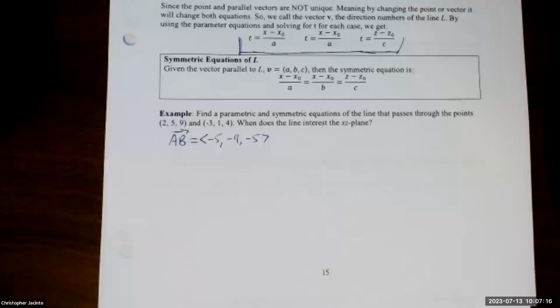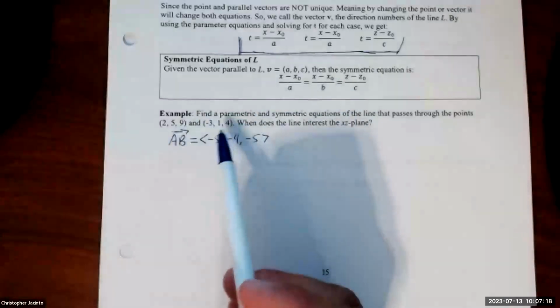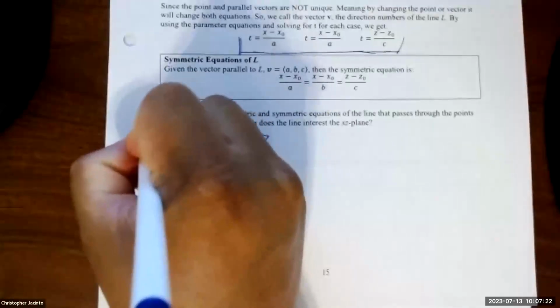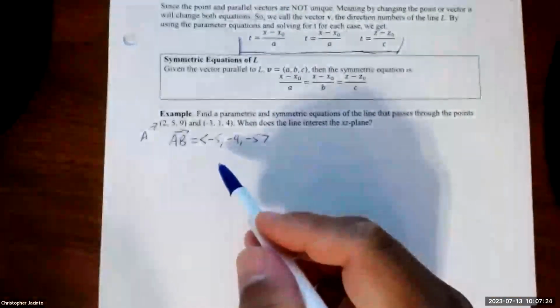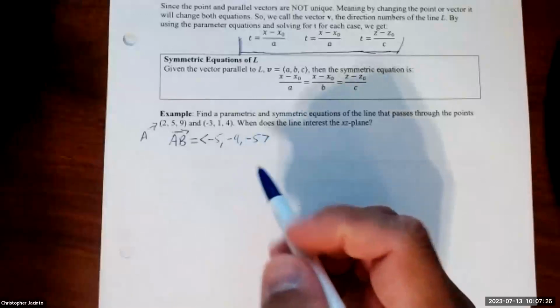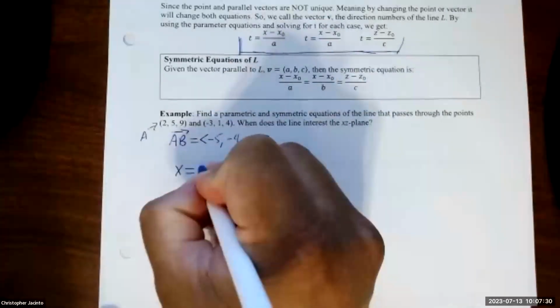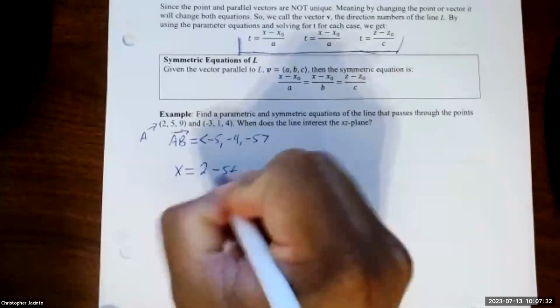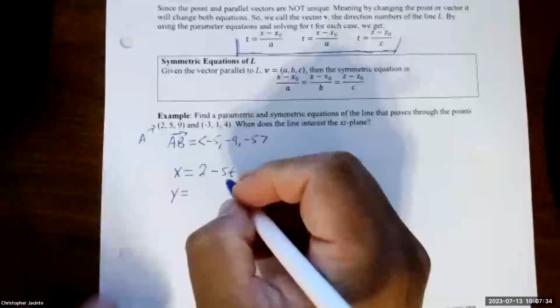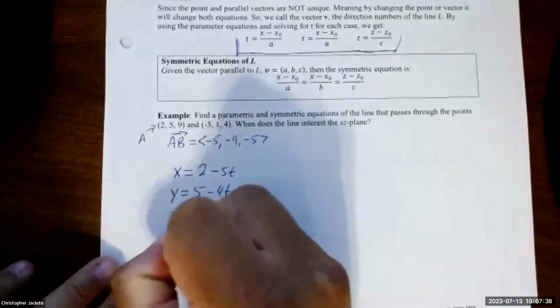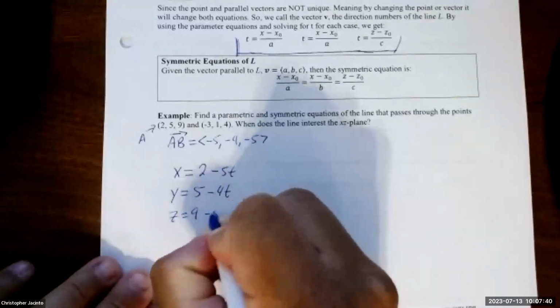Okay. So now you can pick any point you want. You could pick A or B. It really doesn't matter. I'll just pick A to be our initial point. And given our vector, our parametric equations are going to be x equals 2 minus 5t, y is equal to 5 minus 4t, and z is equal to 9 minus 9... z is equal to 9 minus 5t.